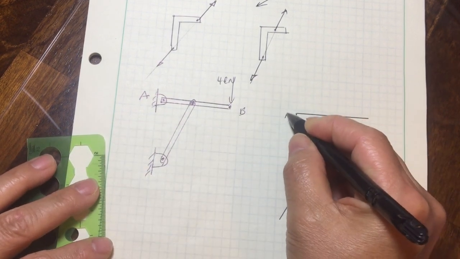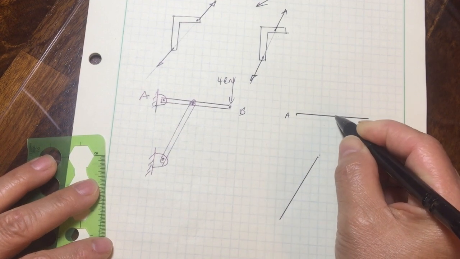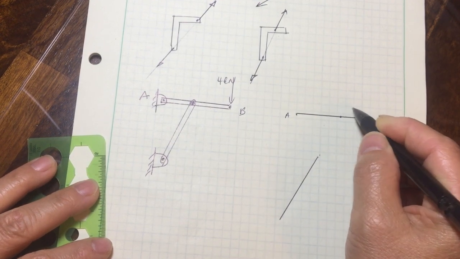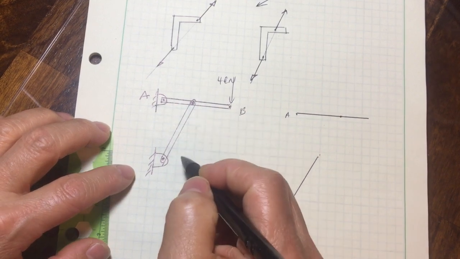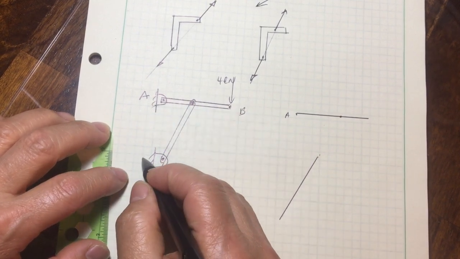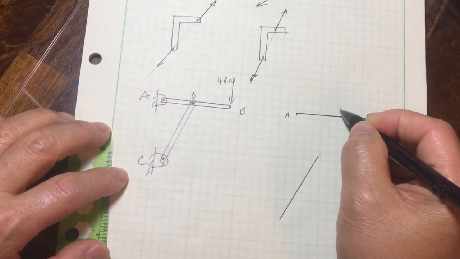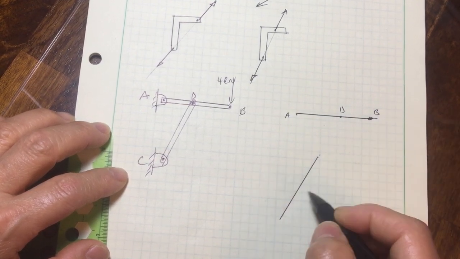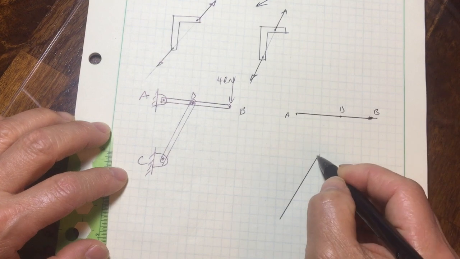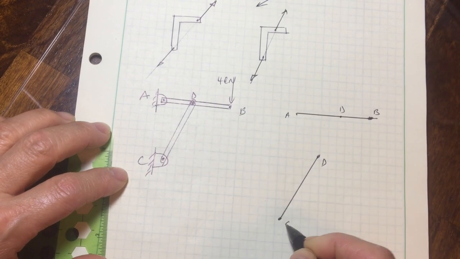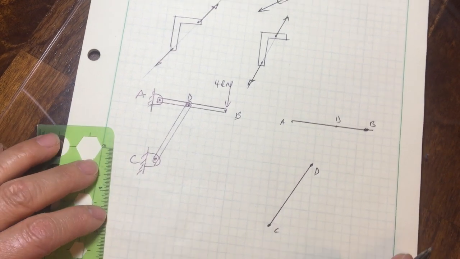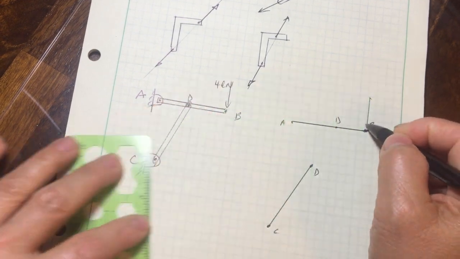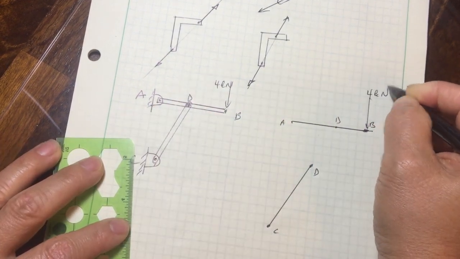So this is point A. We'll call this A, B, C, and D. So this is point B, and also this is point D. This is point C. So I have to draw the applied load of 4 kilonewtons.